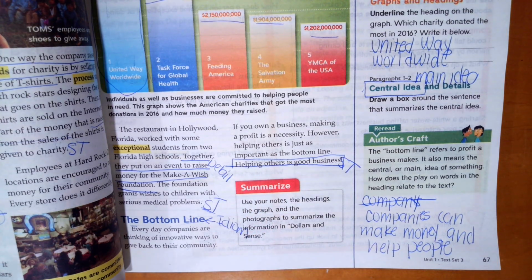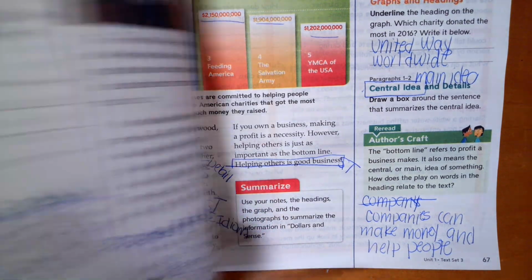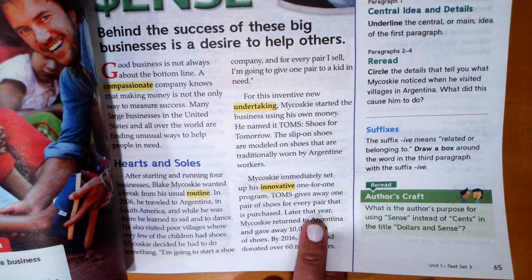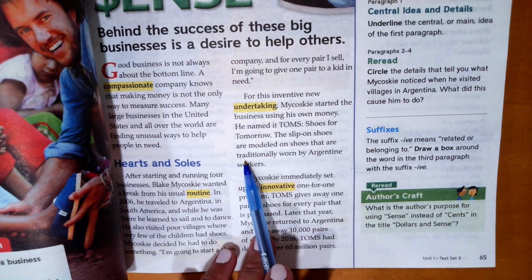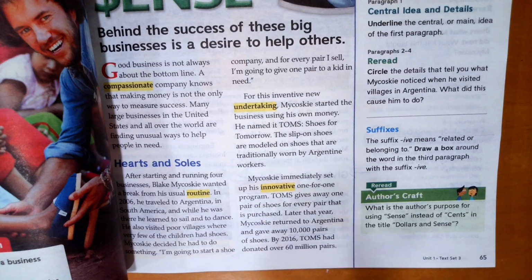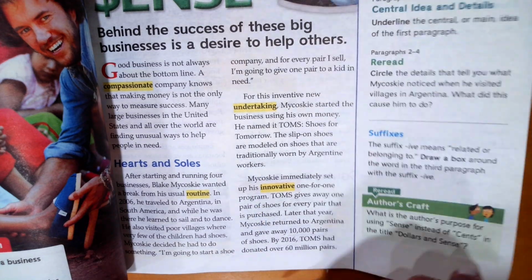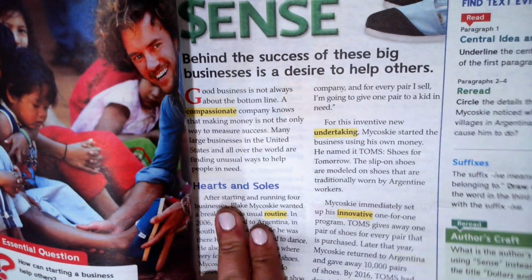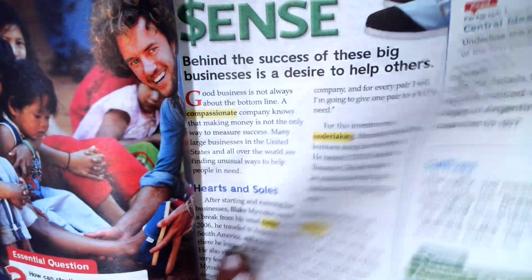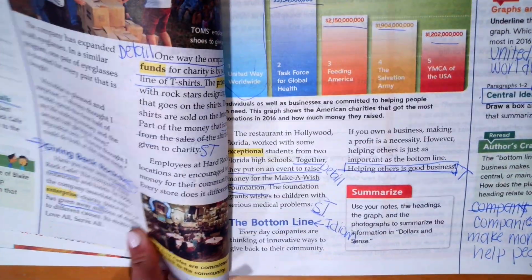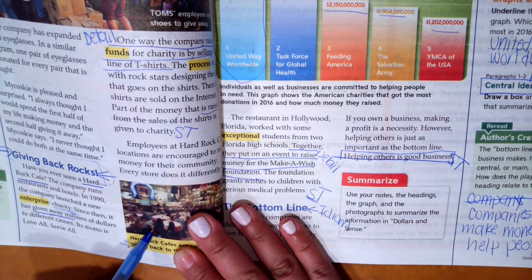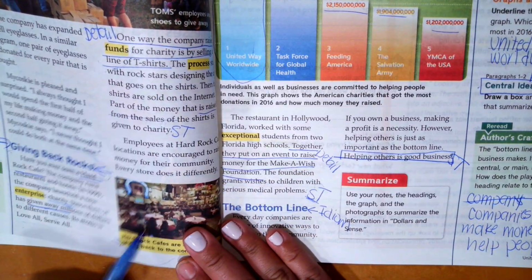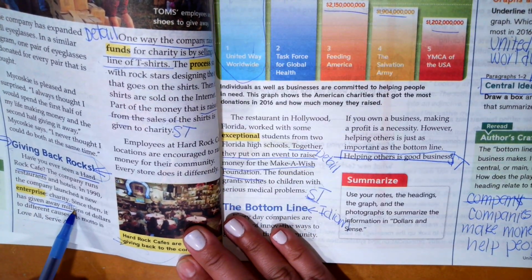So we read about two different companies. We read about Tom's Shoes and how they are helping the community in Argentina through the idea that Blake Mycoskie had. And now we're reading about the Hard Rock Cafe and what they do to give money to charity.